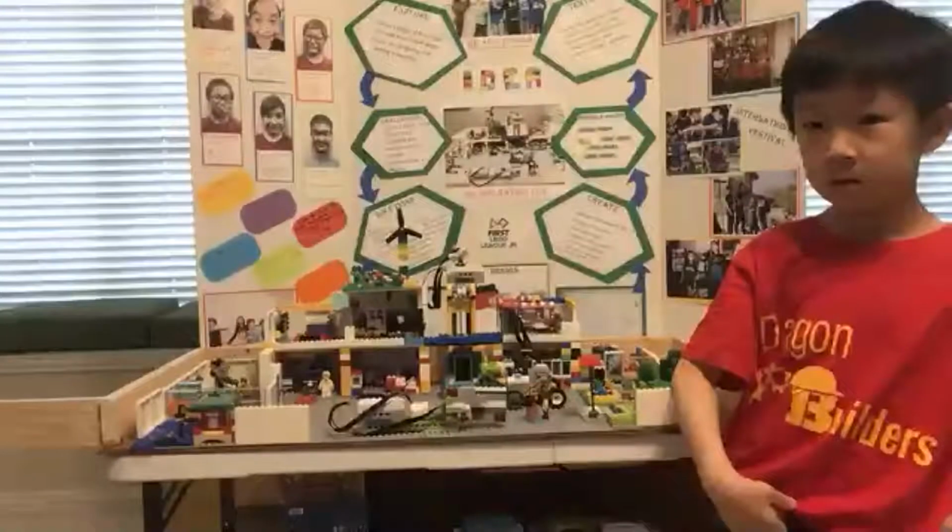Okay, thank you so much, Sophie. So Sophie is on one of the FLL teams that we mentor. So now Aiden is going to present. He's going to talk about CAD tools. So yeah, Aiden, you can start.